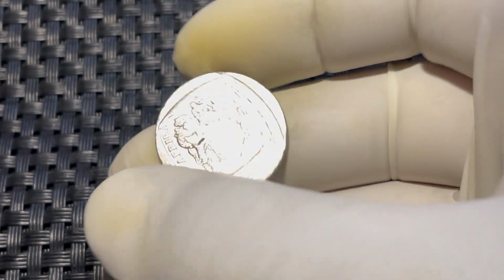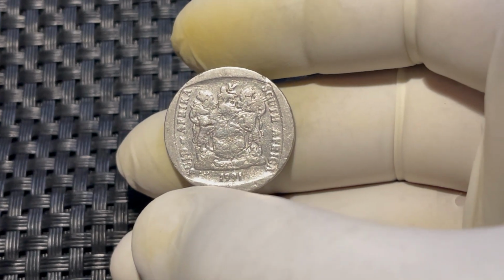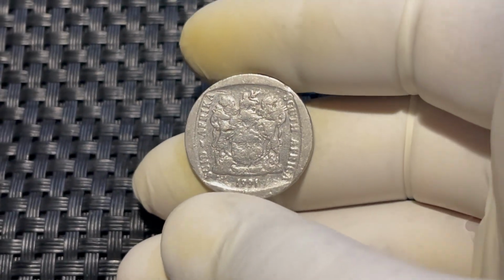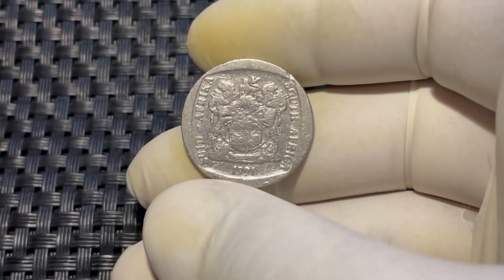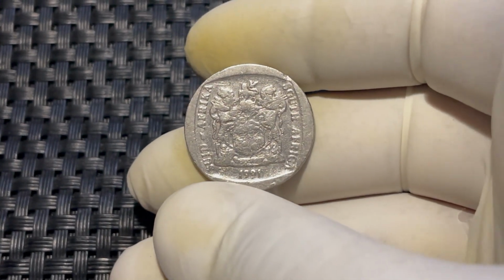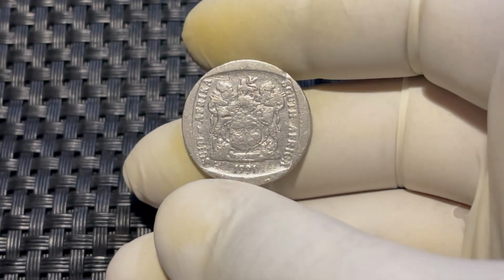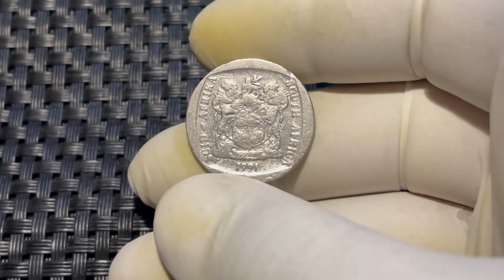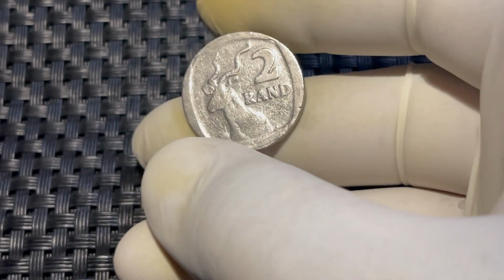Collectors in South Africa and abroad are now paying closer attention to coins from this period, especially those with unique characteristics. The no mint mark feature has led many to view this coin as a variety worth holding. Even though mint marks were often omitted during this time, the 1991 issue stands out as being from a pivotal year.